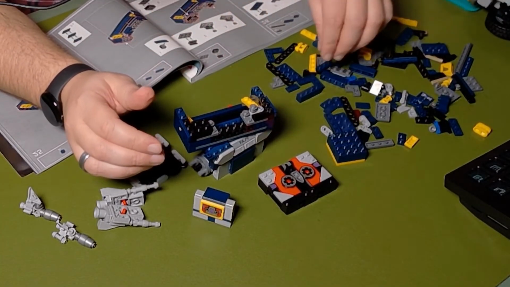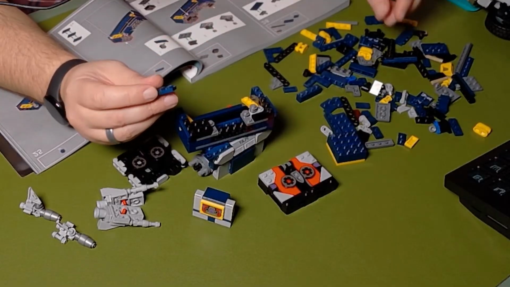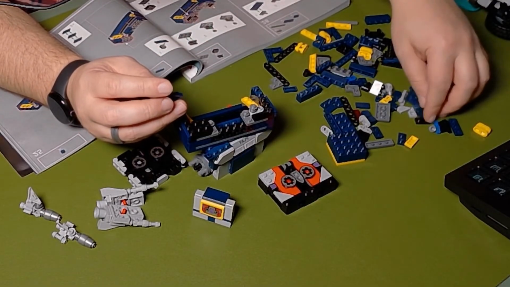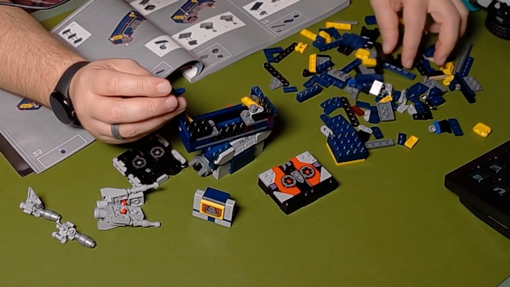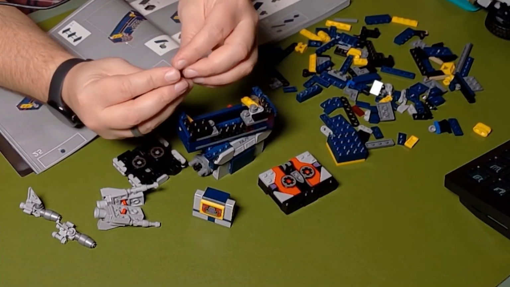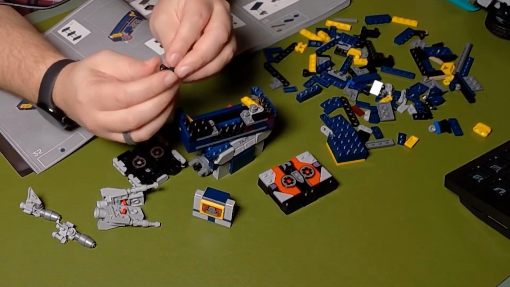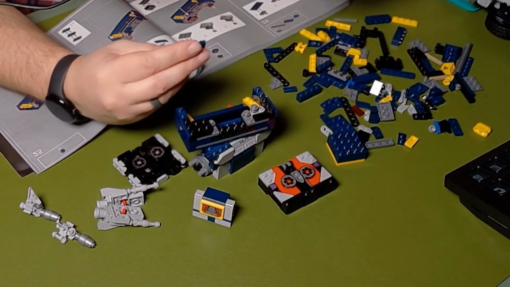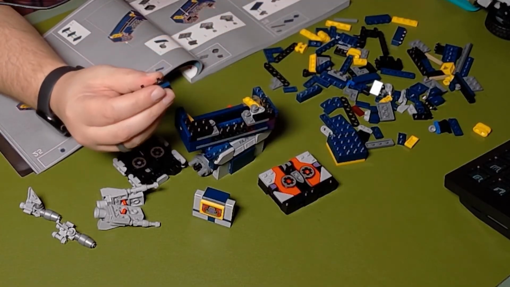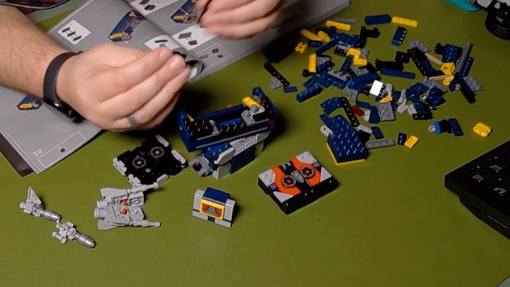And now a blue four with this. Oh, and another one of those. Okay. With this on the back.